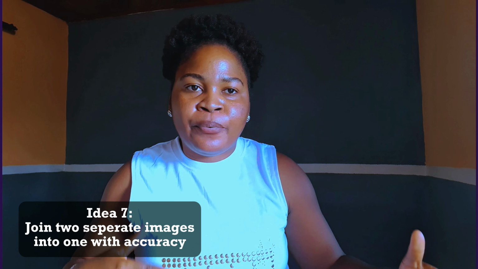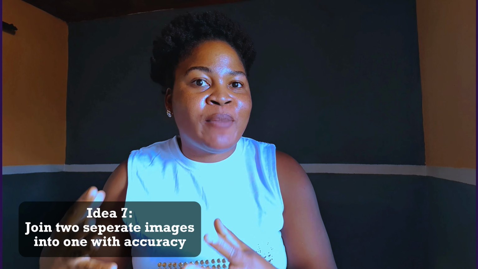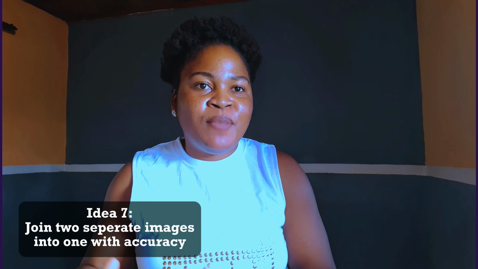It looks so accurate. Now, what if you want to combine two characters from separate images together? For example, I generated the image of my daughter into a Dragon Ball animation style, and then we have the image now of the teacher, which is also in a Dragon Ball animation style. So what if I want to combine these two images together?